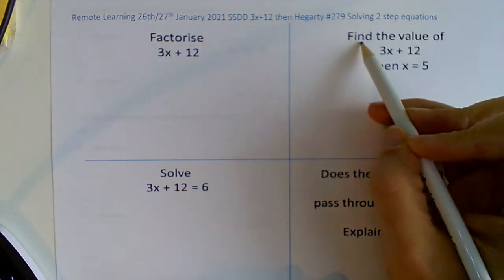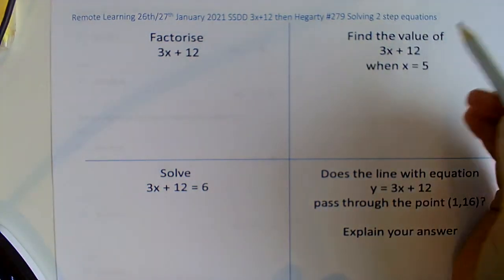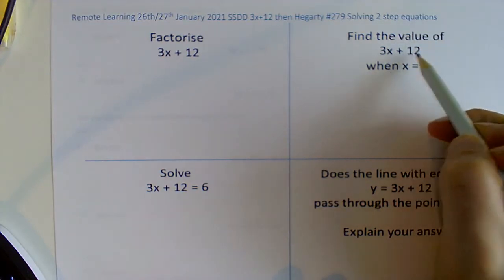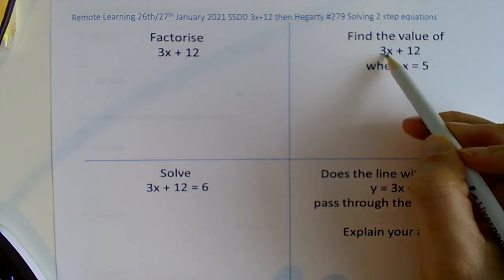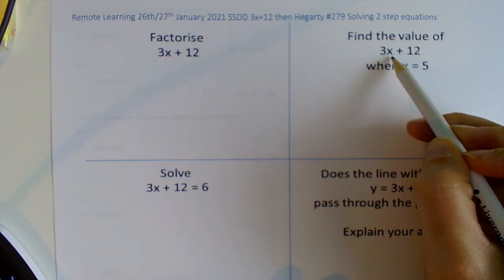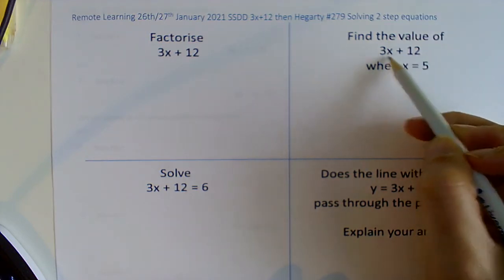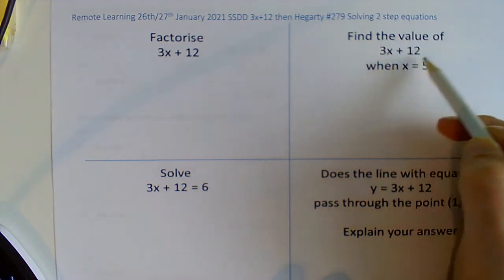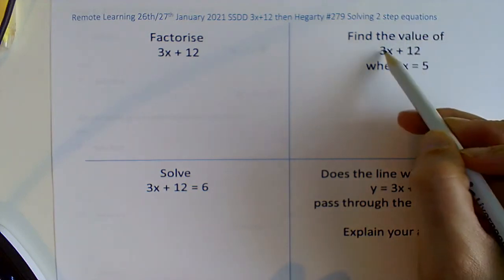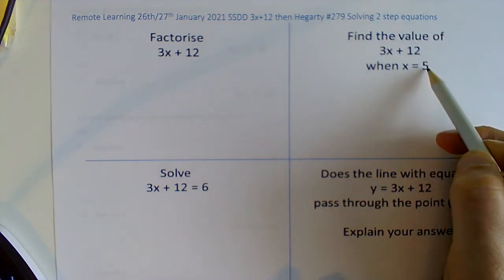This one, find the value, so what it works out as, of 3x plus 12 when x equals 5. Well, this means 3 times whatever x is, doesn't it? So if you're told that x is 5, that's quite an easy sum to do. Okay, so figure out what that would equal if that x was a 5.